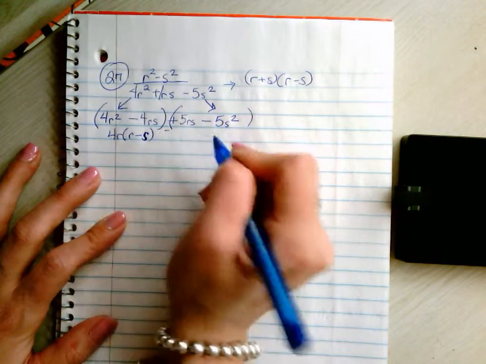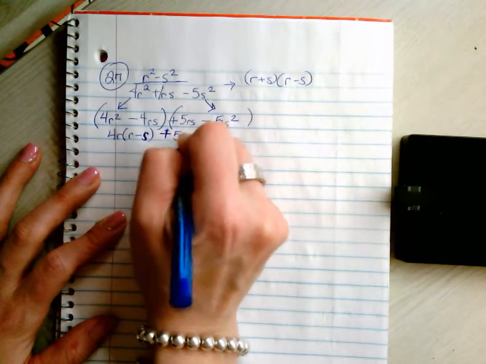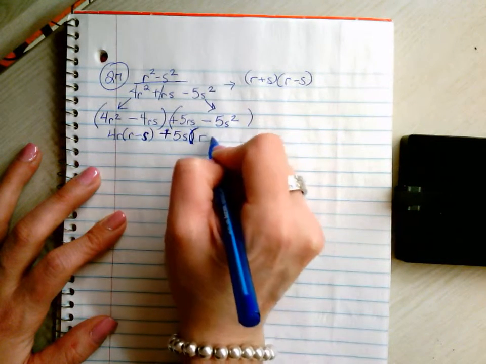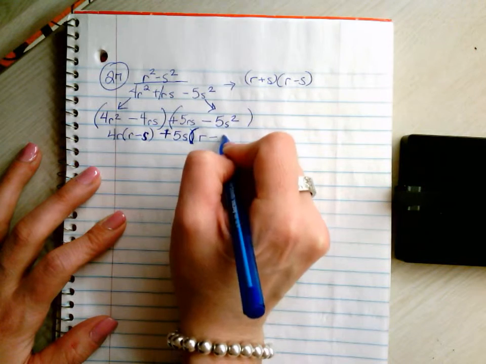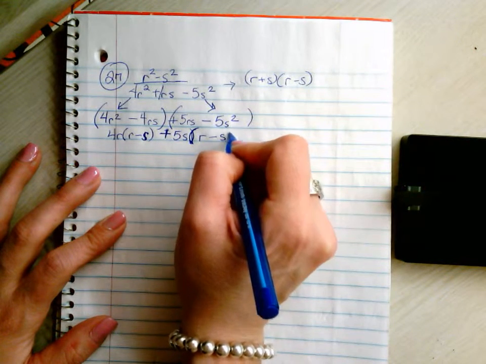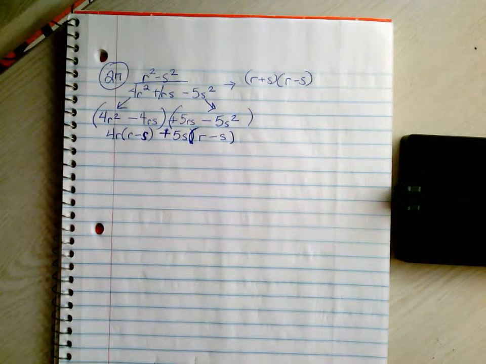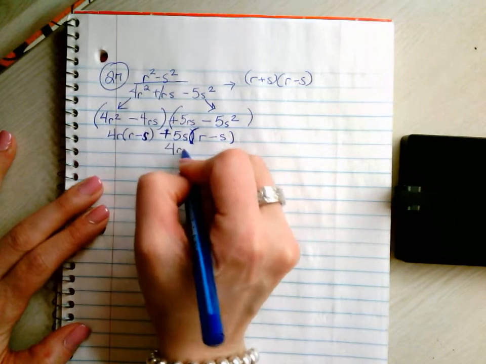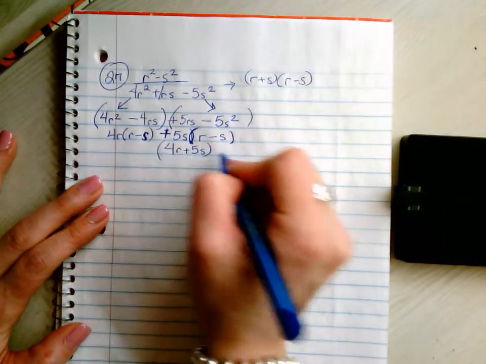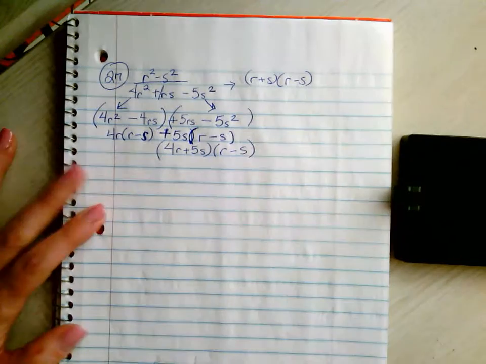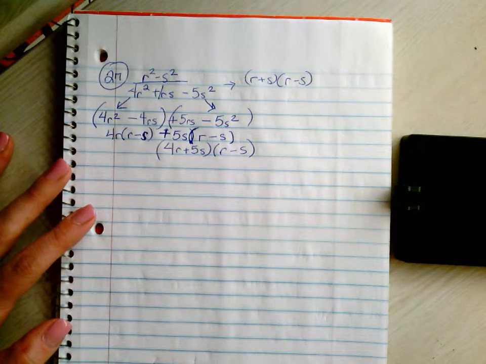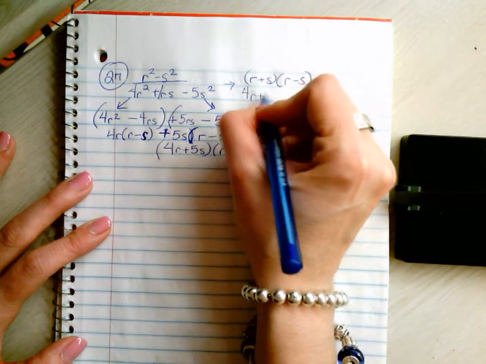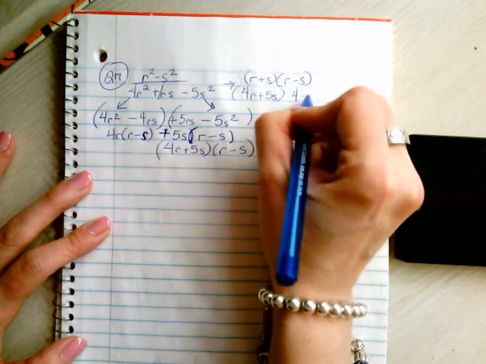And positive 5S. Oh, my goodness. R minus S. Boom. Okay. So 4R and 5S are both being multiplied by R minus S. Everybody good there? That's as far as you can take it. 4R plus 5S, R minus S.